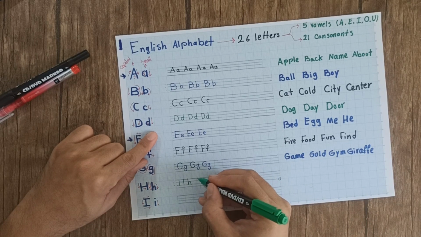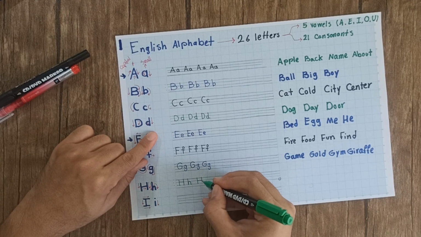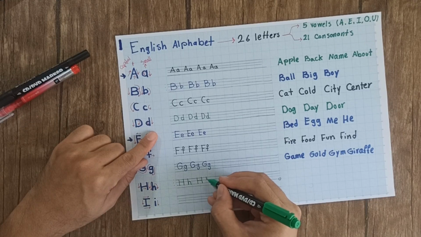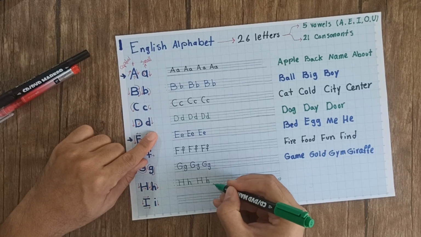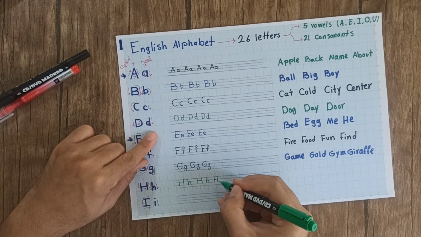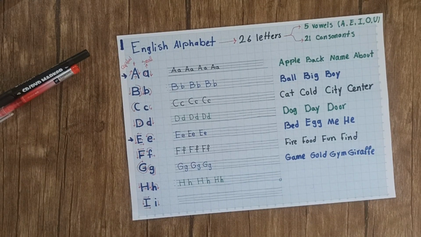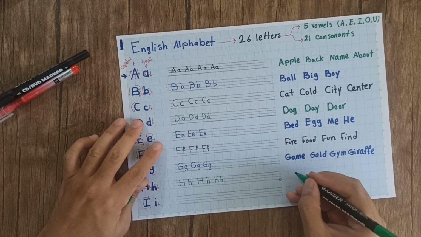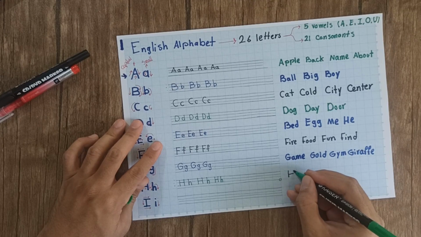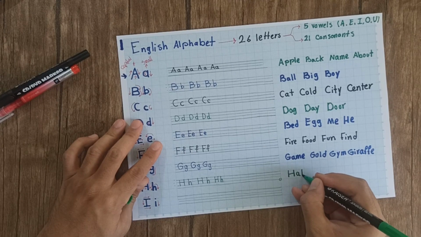Let me write it again. See, it's really easy. You see, that's not really hard. Let me do it again, please. That's really easy and straightforward. And for the H we have some examples like hats, for example.